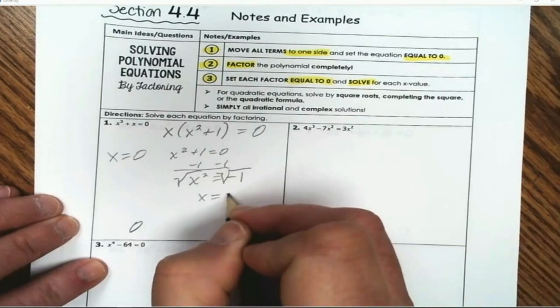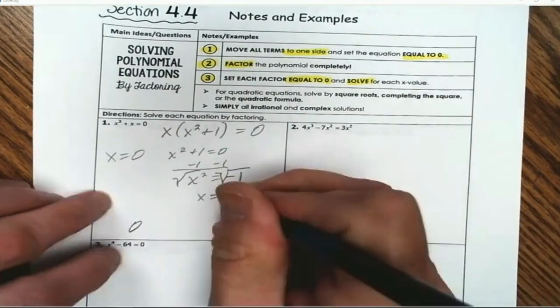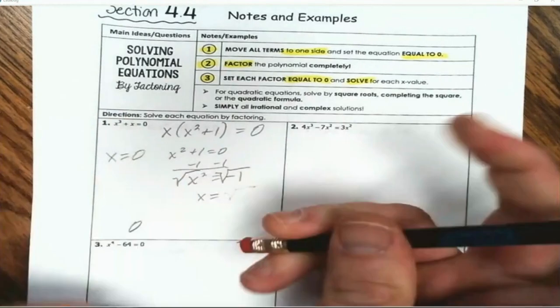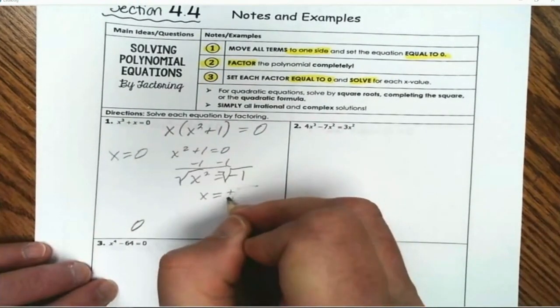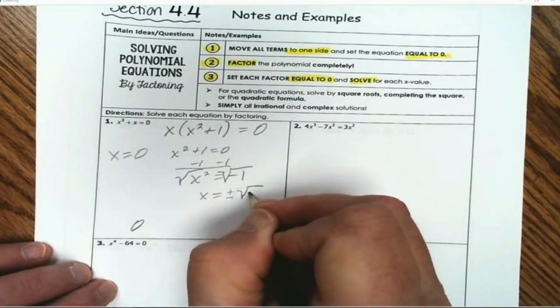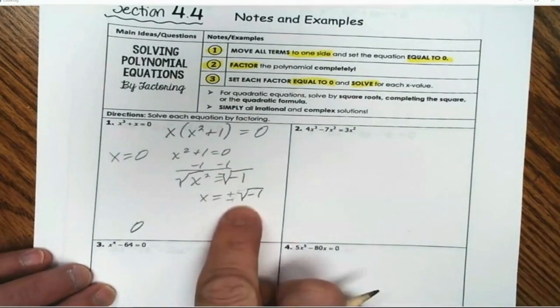If we have x squared equal and we want x, we have to take the square root. x equals the square root. Well, there's 2 answers there. Since we're taking the square root, that means there's a positive and a negative answer. So there's our other answer.